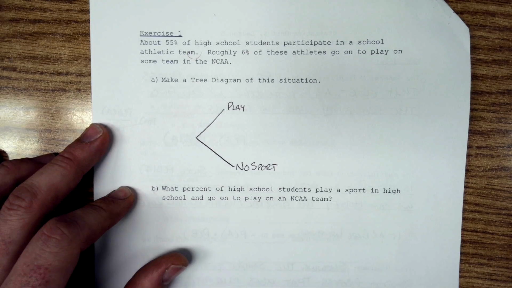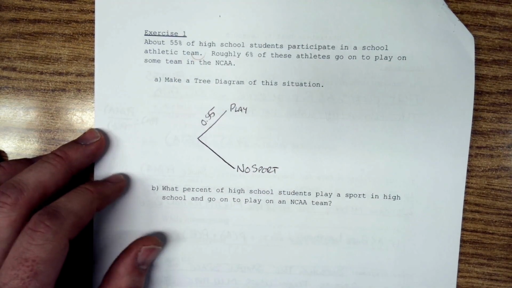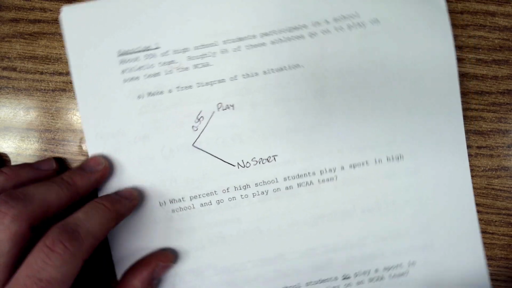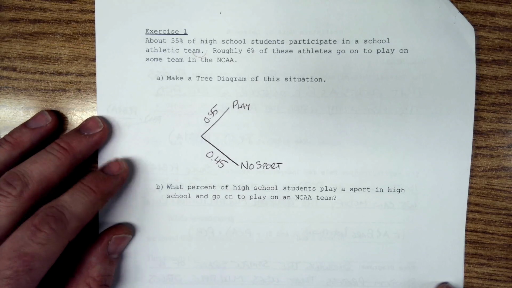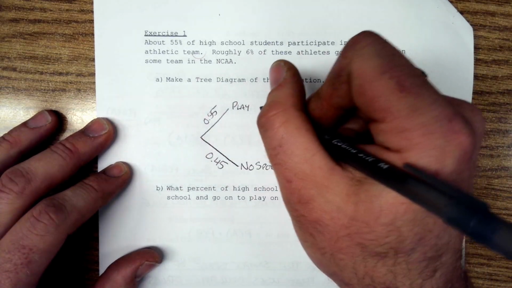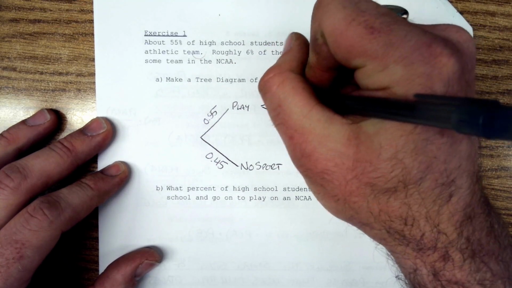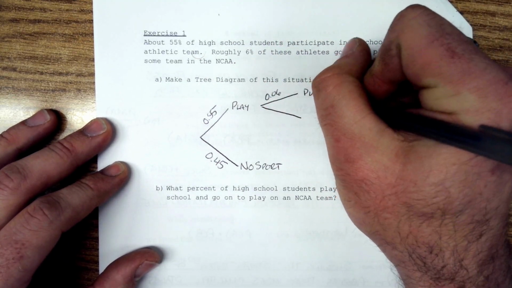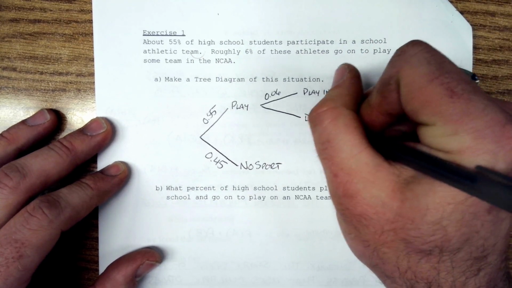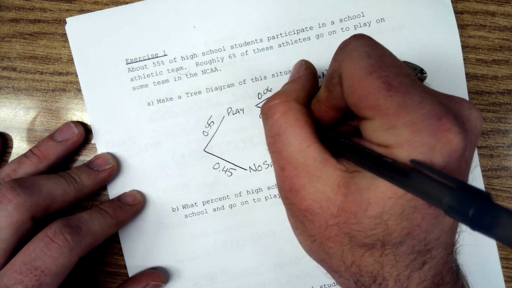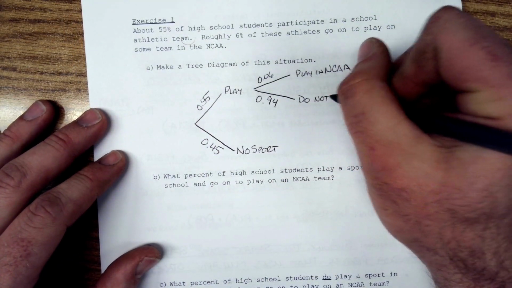The people who play the sport, again, 55% of the students, 0.55, will play a sport, and that leaves 45% who do not. And then of the people who play a sport, 6% of those play in college, which means that the other 94% of the players do not play in college.